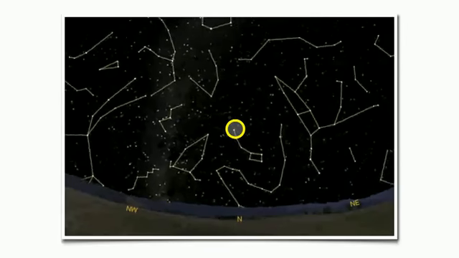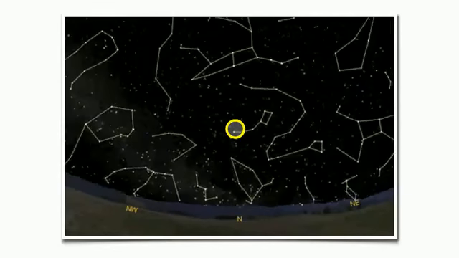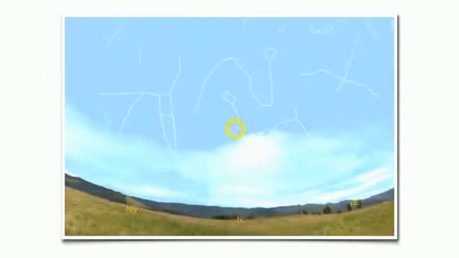You see this navigator, he's determining the angle from the horizon to Polaris. That angle is going to equal his latitude.